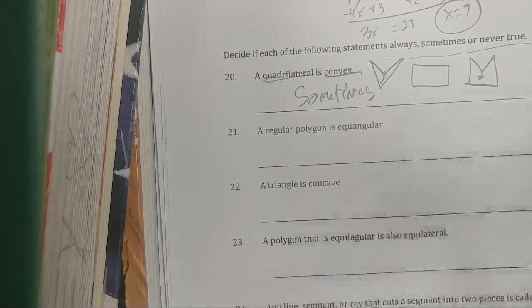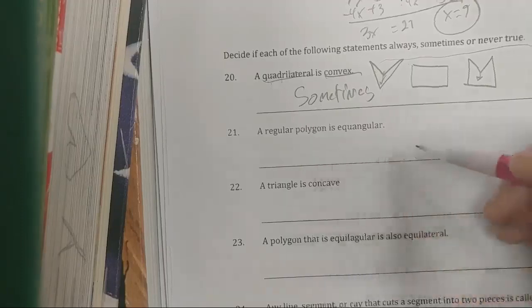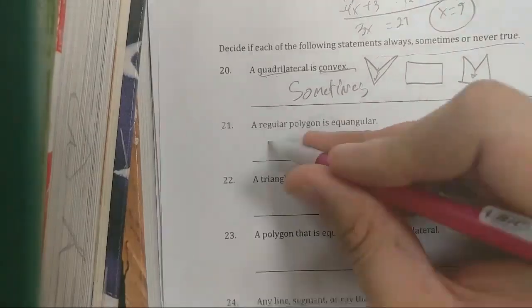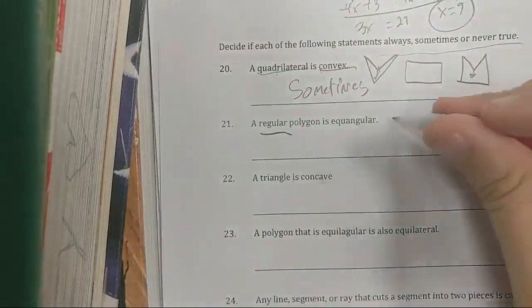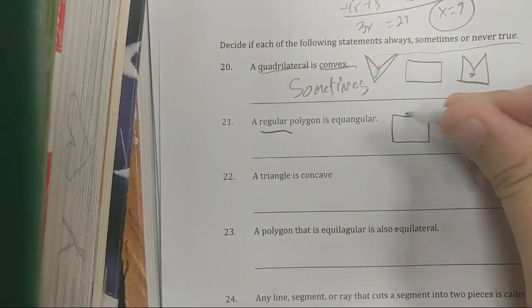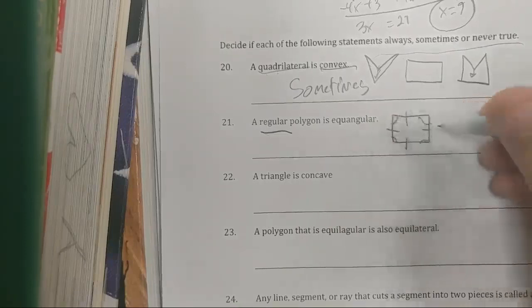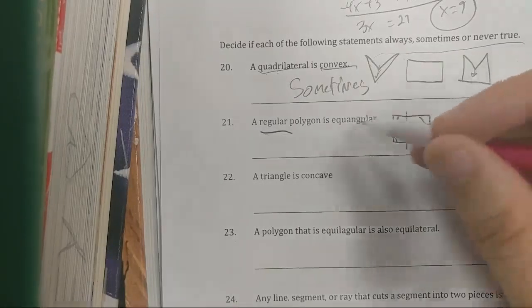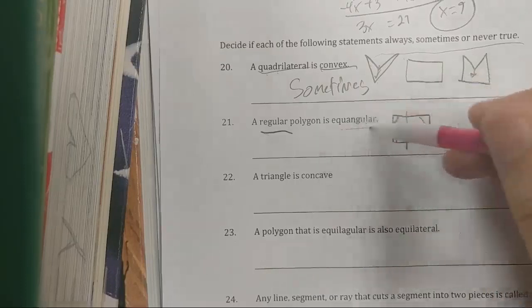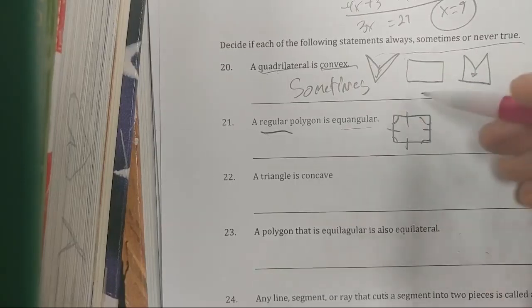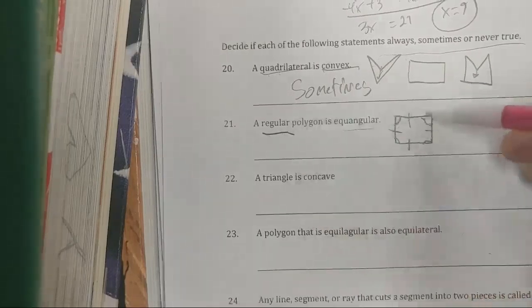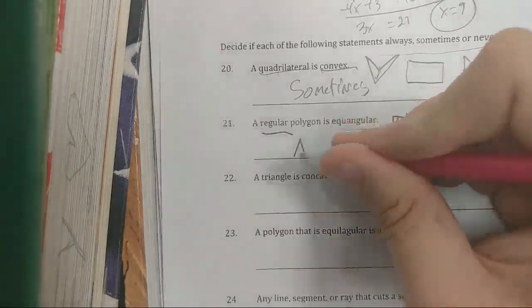A regular polygon is equiangular. A regular polygon, regular implies in the definition that all the sides and all the angles match. So a regular polygon is equiangular, and equiangular means all the angles match. By definition, a regular polygon has matching angles. So this is always true.